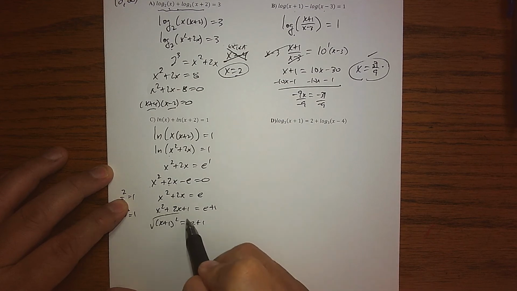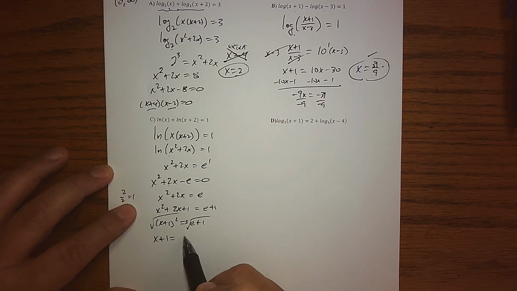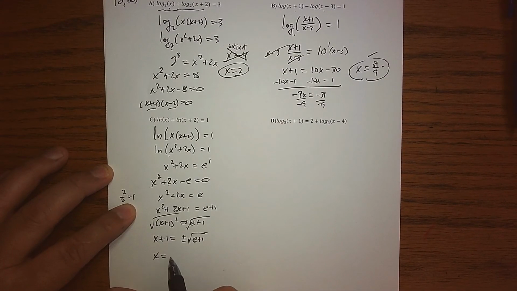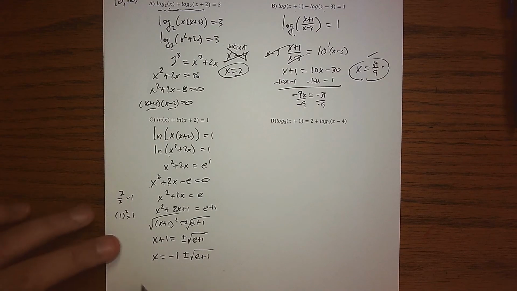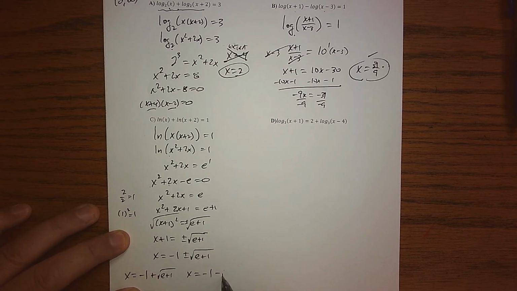So take a square root, add a plus minus. We get x plus 1 equals plus or minus the square root of e plus 1. Subtracting 1 from both sides, we basically have x is negative 1 plus or minus the square root of e plus 1. Alright, and so we have two potential solutions, x equals negative 1 plus the square root of e plus 1, and x equals negative 1 minus the square root of e plus 1.